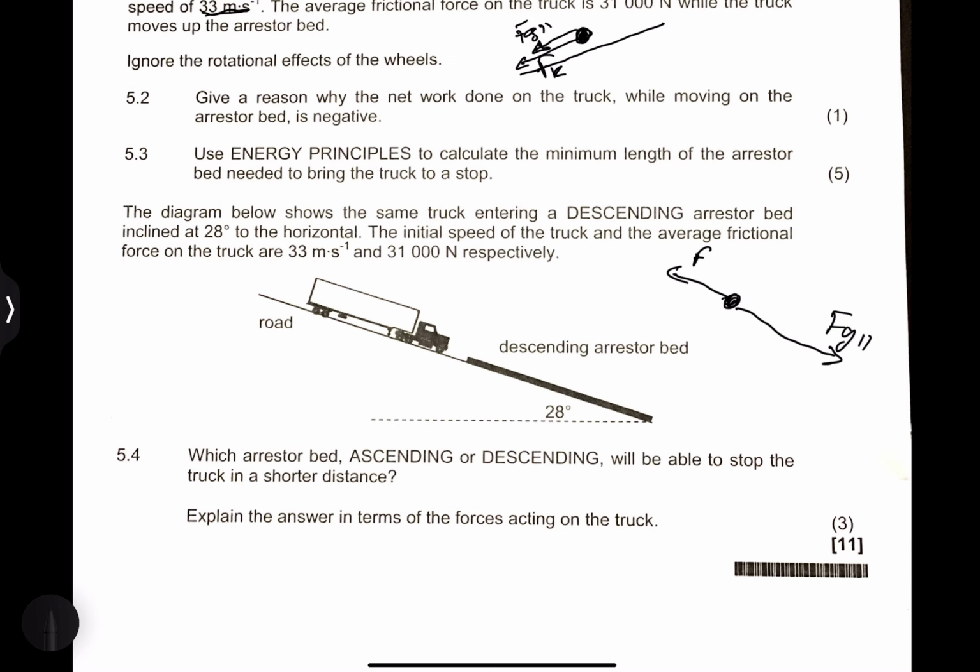So in this case, it would cause the truck to stop. Sorry about that disturbance. Why? Because if you think about it, in this case the net force would be lesser.